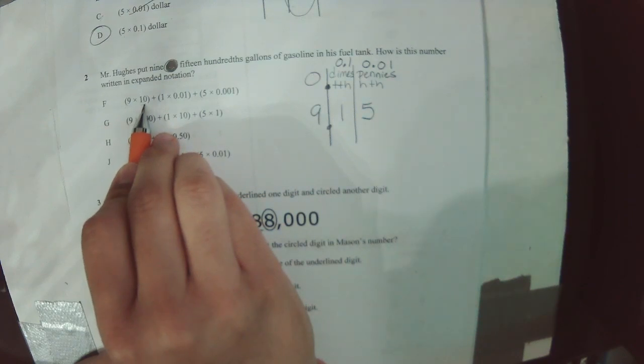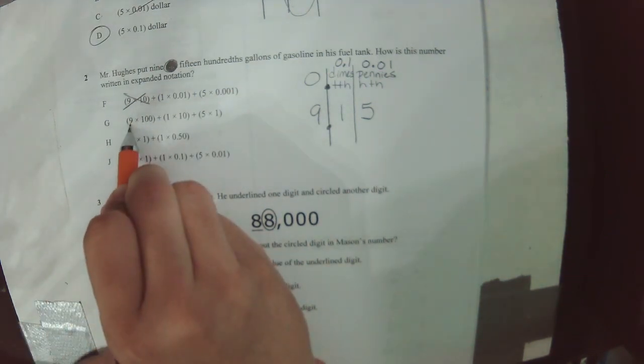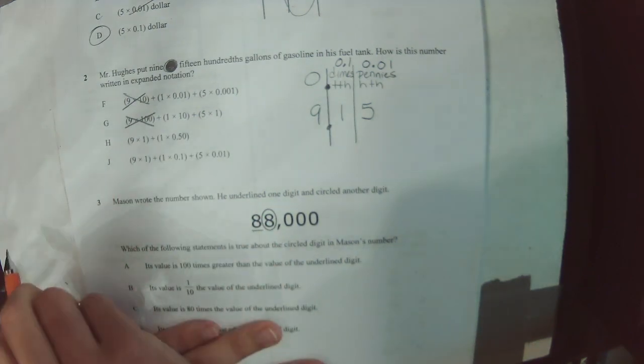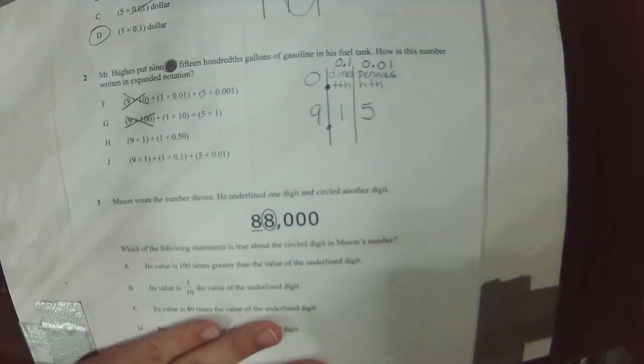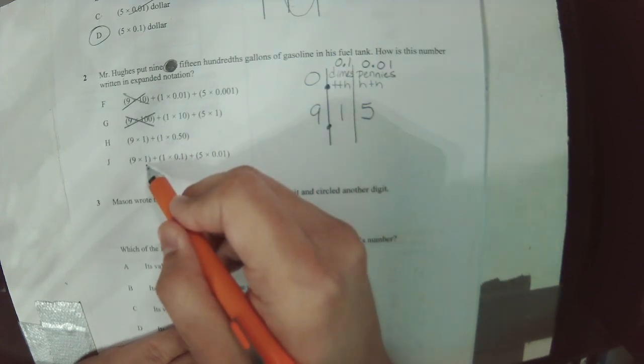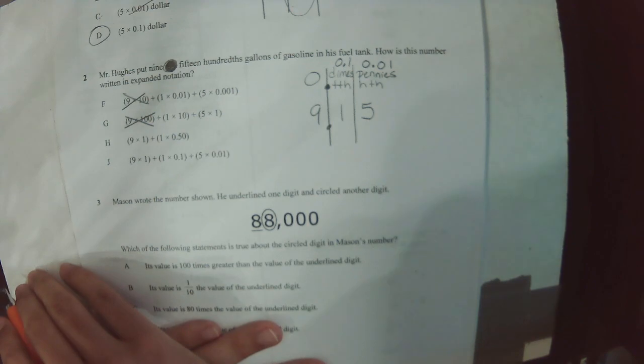9 times 10. My 9 is not in the tens place. 9 times 100. My 9 is not in the hundreds place. 9 times 1. Both of those are okay.